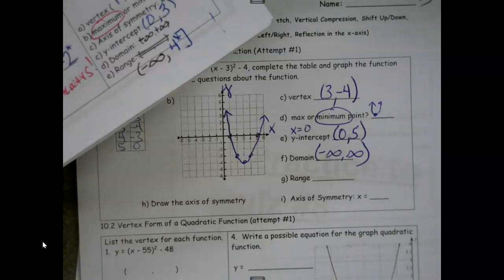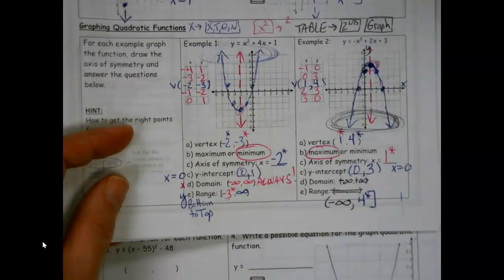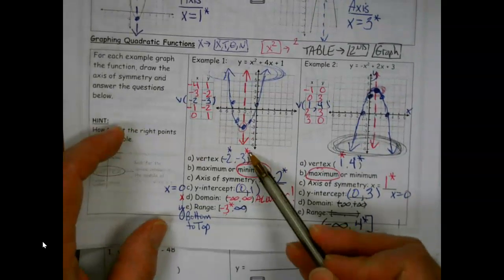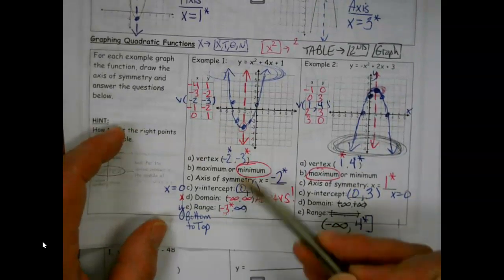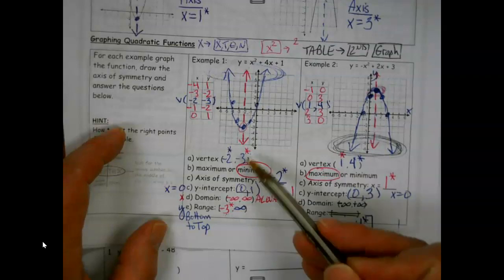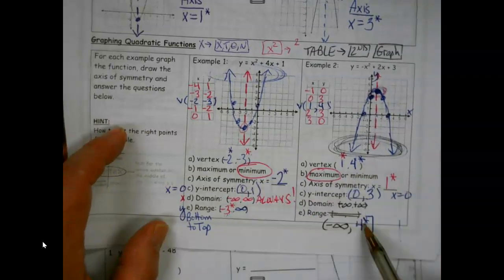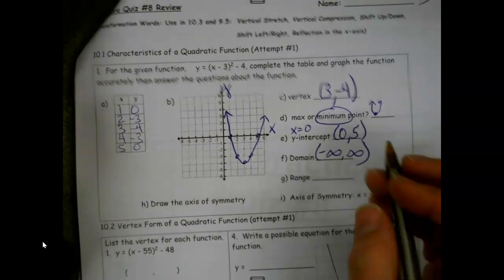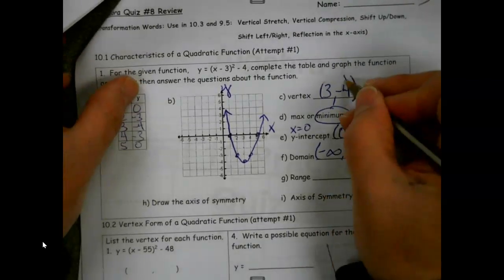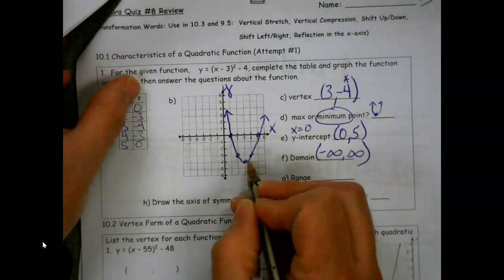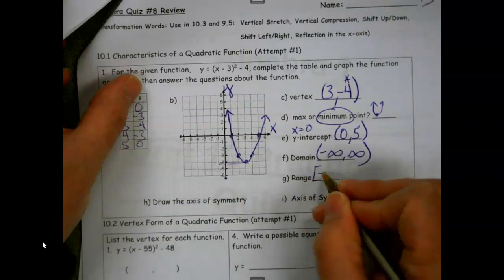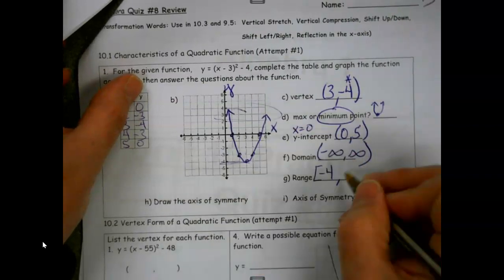Okay. Now remember, back to the notes again, page 1. We start where our vertex is at because that's going to help me match up with my range. So here, we're starting at negative 4 down here at the bottom and going up forever.